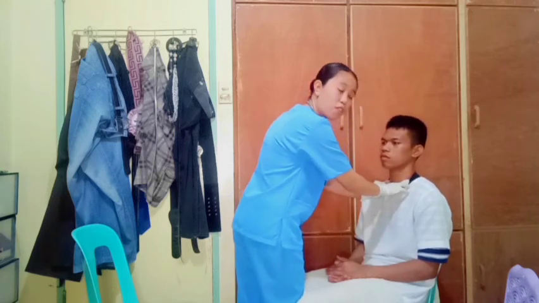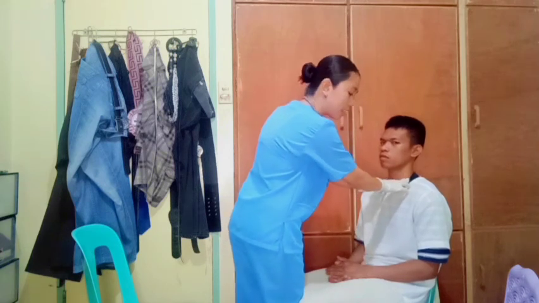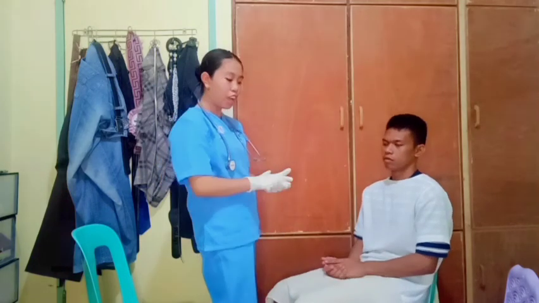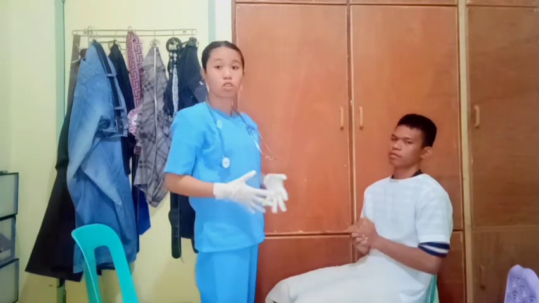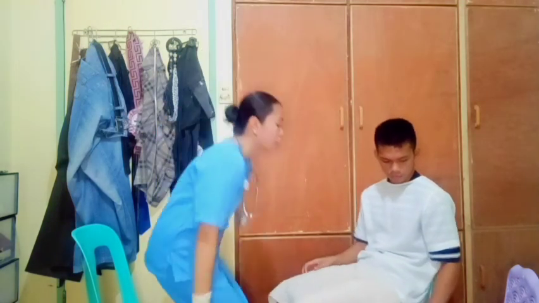So presence of enlargement and tenderness may signify that the client or the patient is suffering from infection, I should say, or any complications. So that is the last part of your assessment, Sir JM. It seems like there are no abnormalities, tenderness, or any enlargement in any part of your neck.